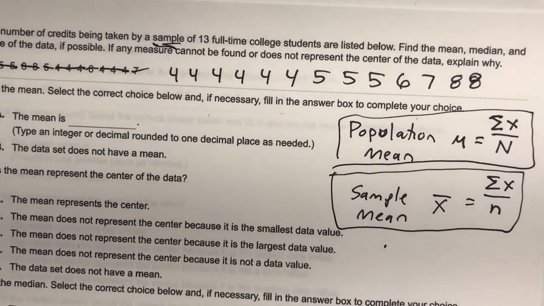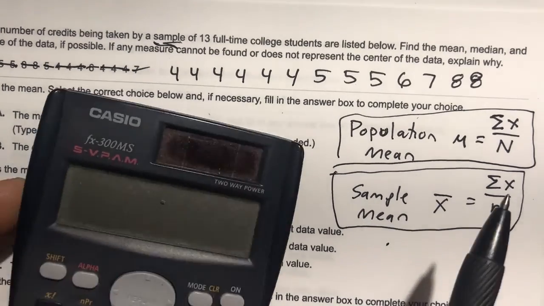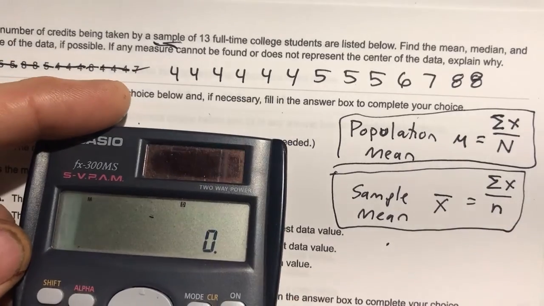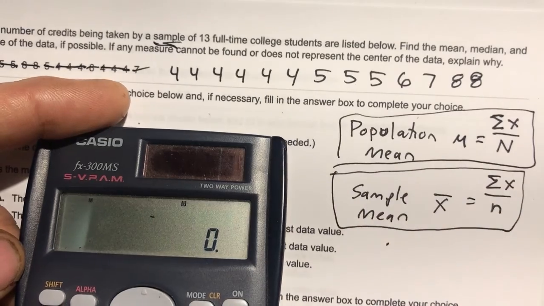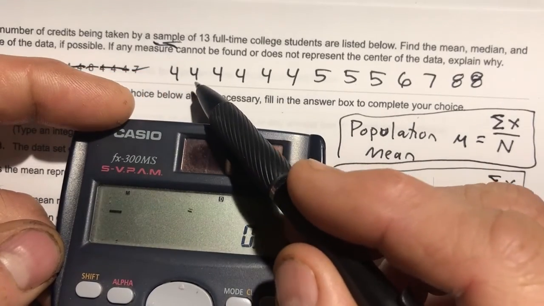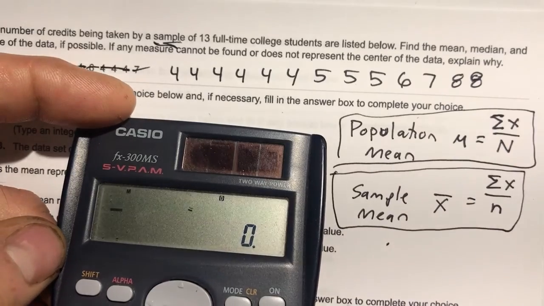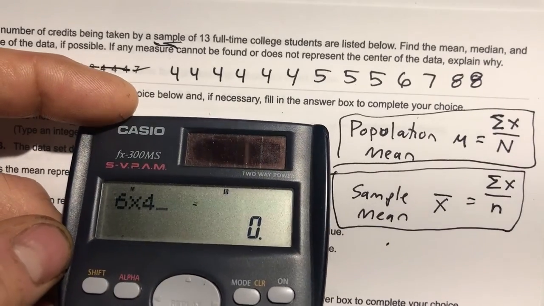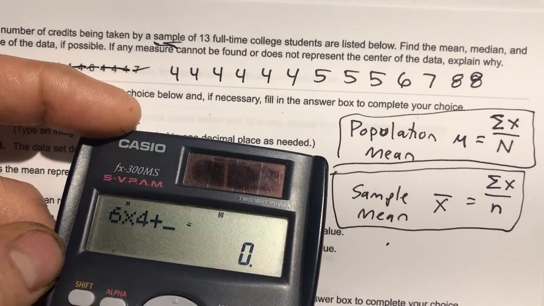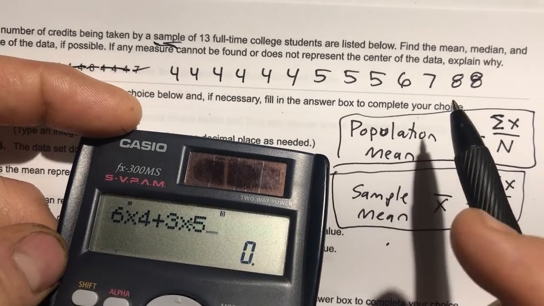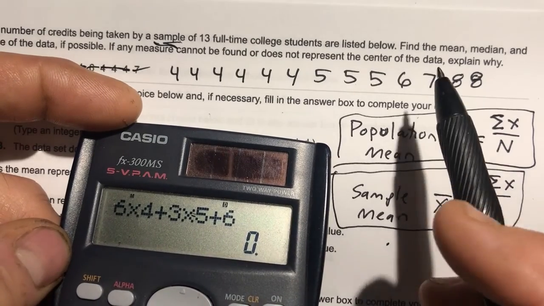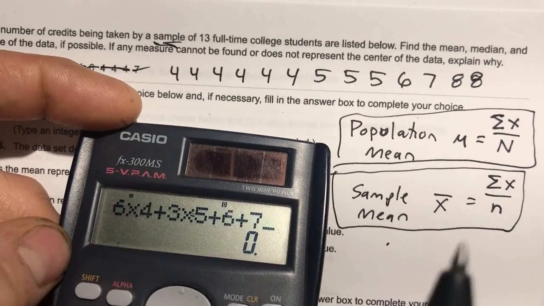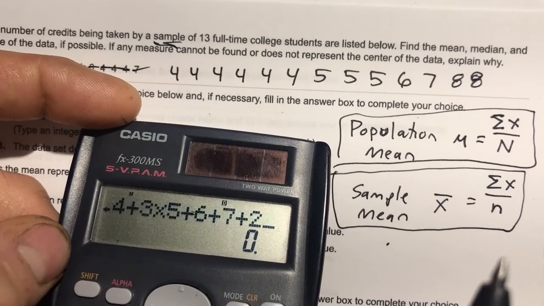So here's what you do when you add them. You could go 4 plus 4 plus 4 plus 4 plus 4, just add them all up. What you can do though is, since there's 1, 2, 3, 4, 5, 6 fours, you can just go 6 times 4 plus, and then do your 5s, it's 3 times 5, plus a 6, and then plus a 7, and then plus 2 times 8.